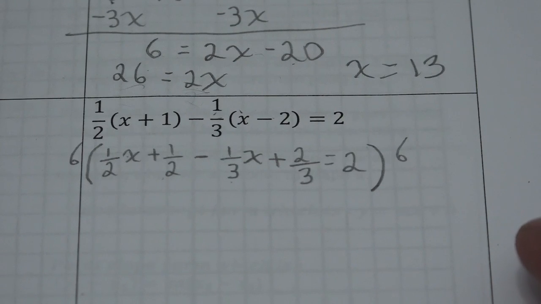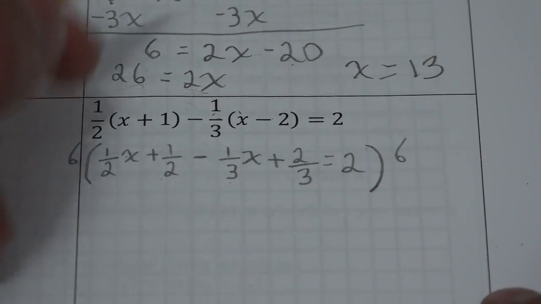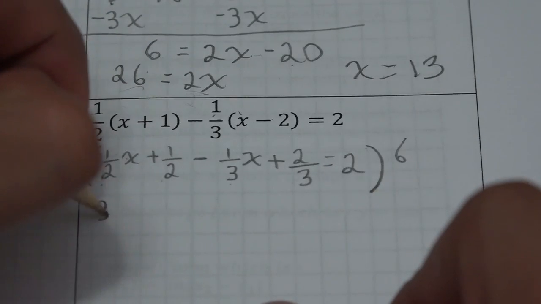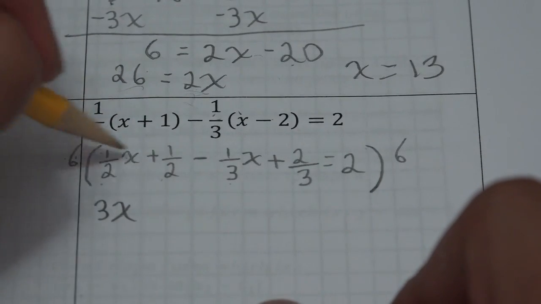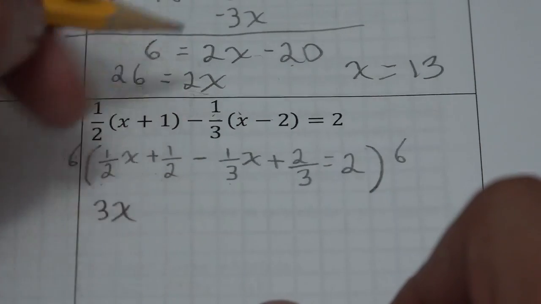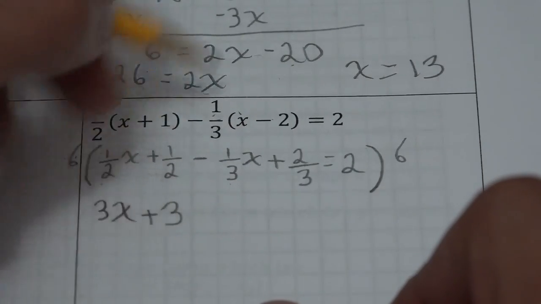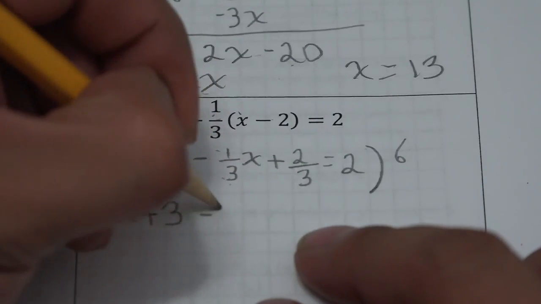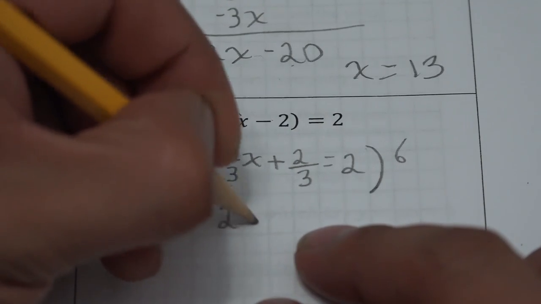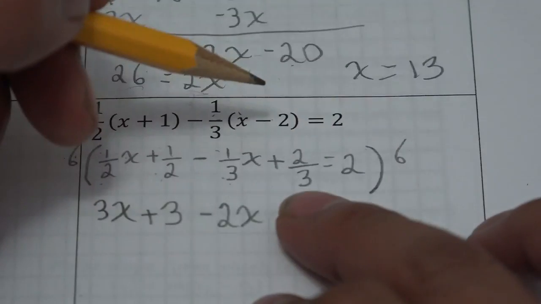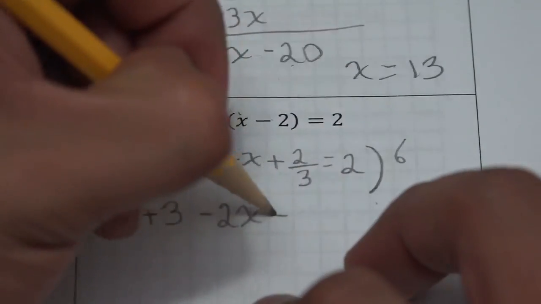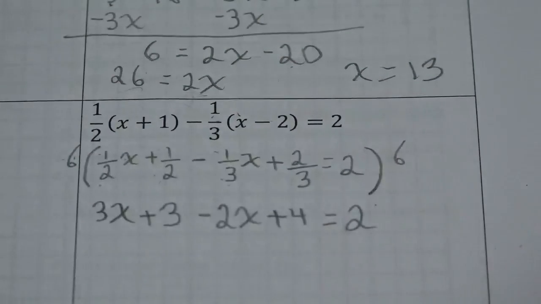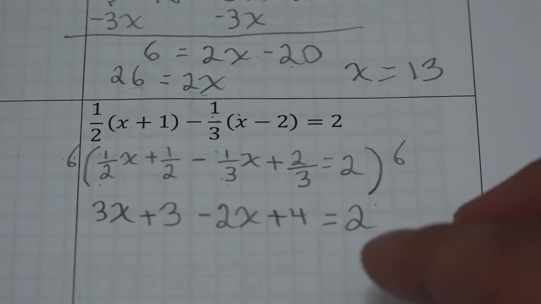And now look how beautiful it comes out when you multiply by the common denominator. So 6 divided by 2 is 3, times 1 is 3. 6 divided by 3 is 2, times -1 is -2, okay. 6 divided by 3 is 2, times 2 is 4. Okay, now I can add like terms. Gosh, that's a lot easier.